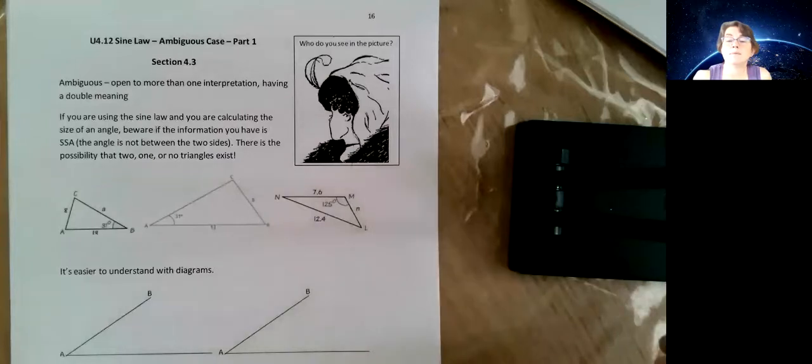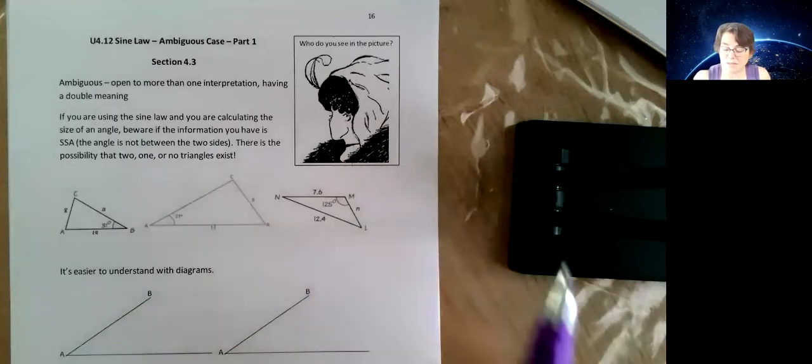Hi there, this is video U412 on the sine law, and it's the first part of the ambiguous case. Ambiguous means open to more than one interpretation or having a double meaning. I looked that up on Google. Thank you, Mr. Google. So take a look at the picture.